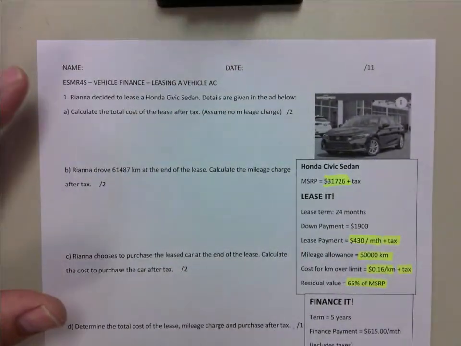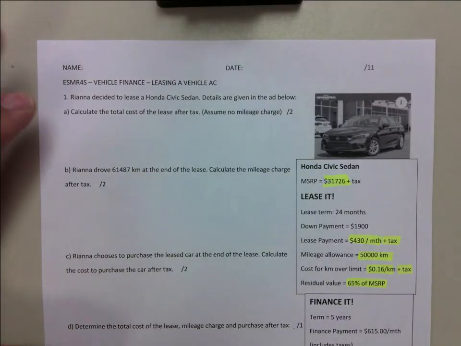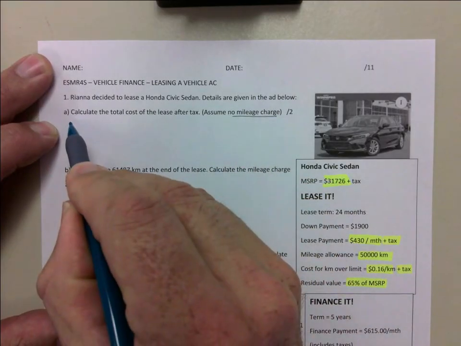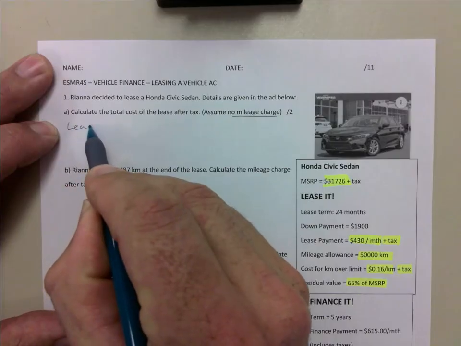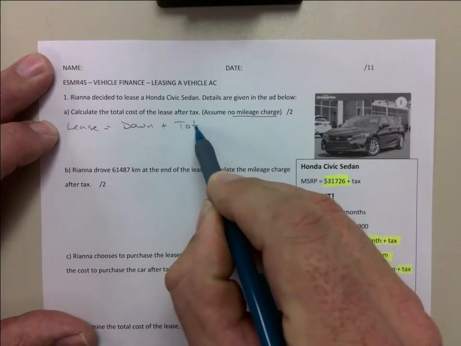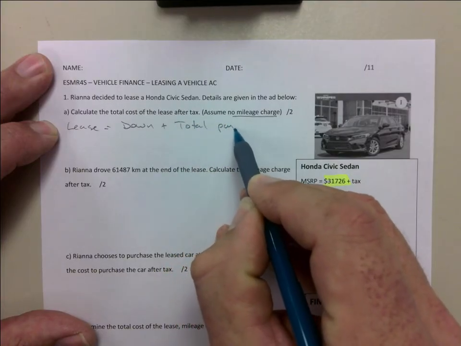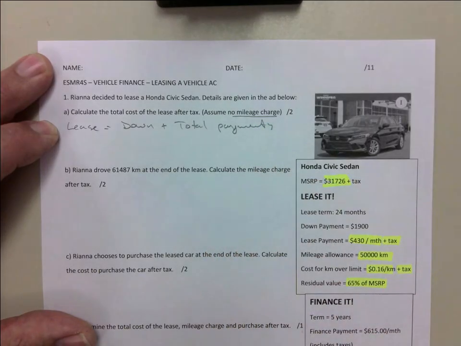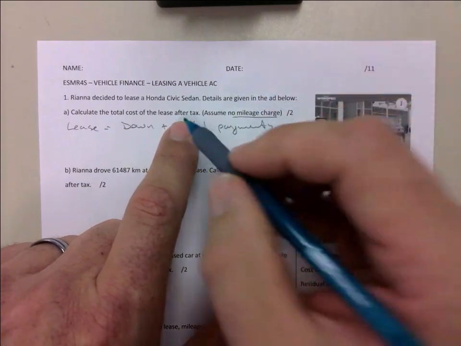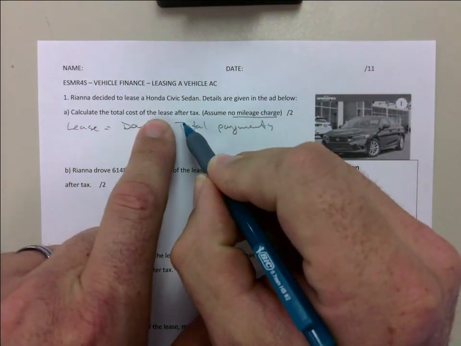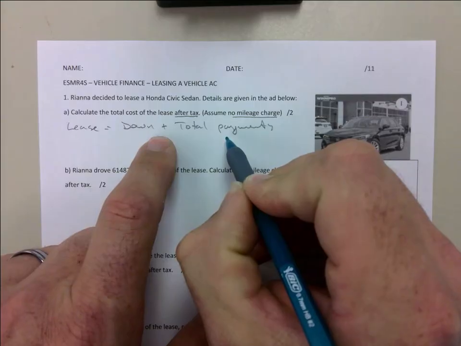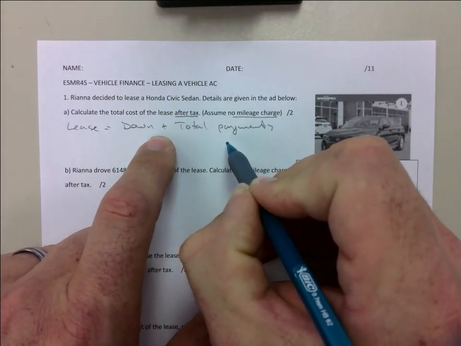There we go. So we're leasing, right? The total cost of the lease after tax. Assume that there's no mileage charge. So technically, in this case, the lease would just be the down payment plus total payment. Reminder, if it says to determine the total cost after tax, it means that you need to make sure your answer is taxed. That's basically what it's saying.